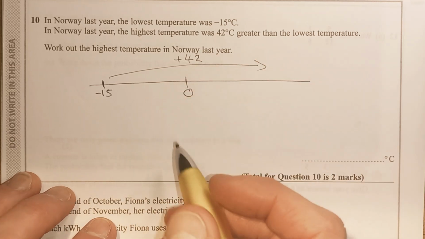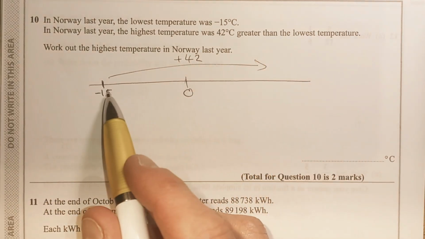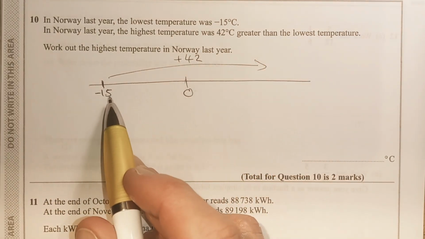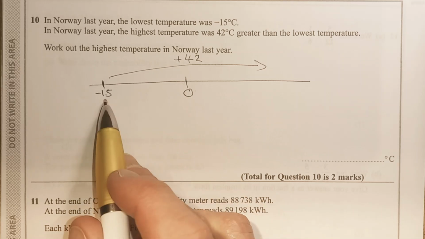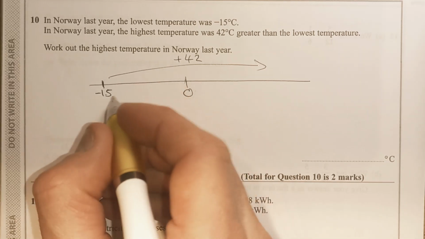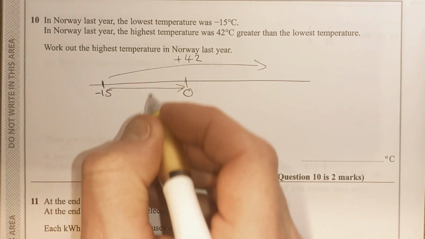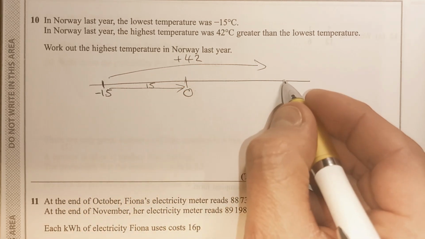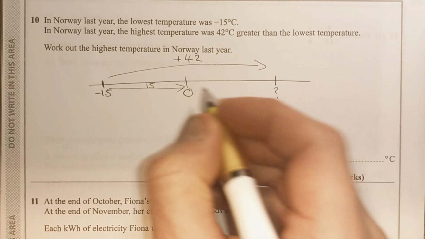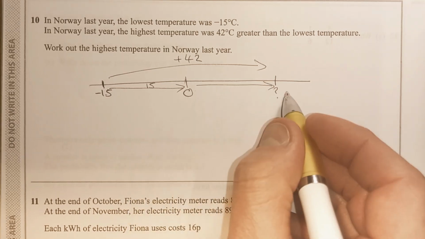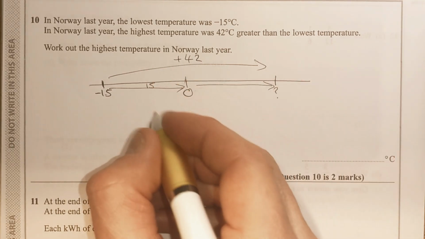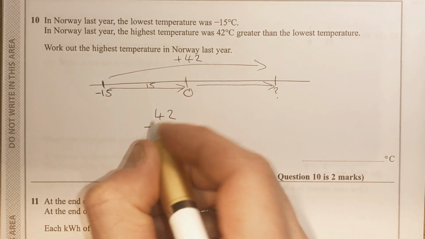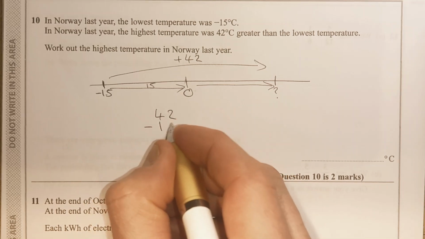42 degrees. Well, first of all, let's see how many degrees we use up just going from minus 15 to 0. Well, that's going to be 15. That's going to be 15 degrees there. So this bit up to, we don't know, is going to be the difference. So it's going to be the 42 minus 15.